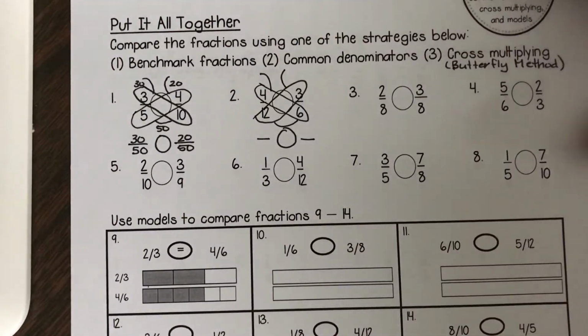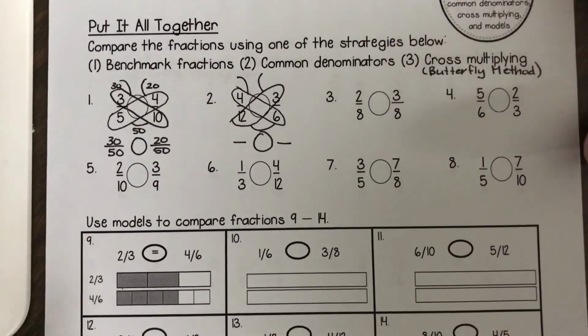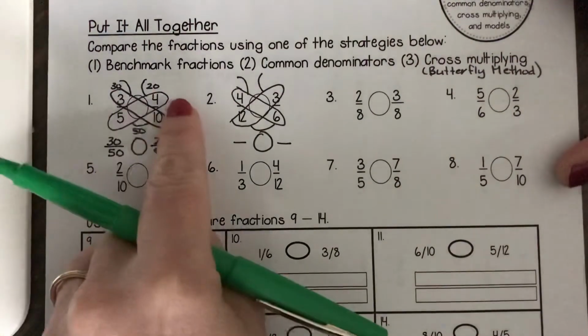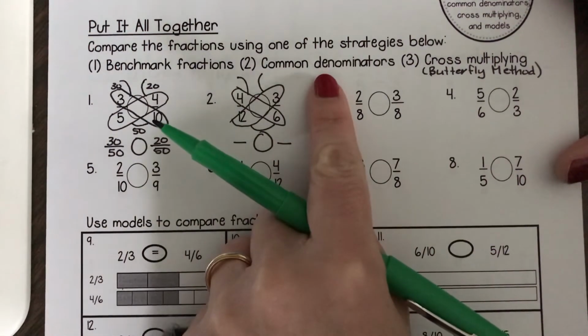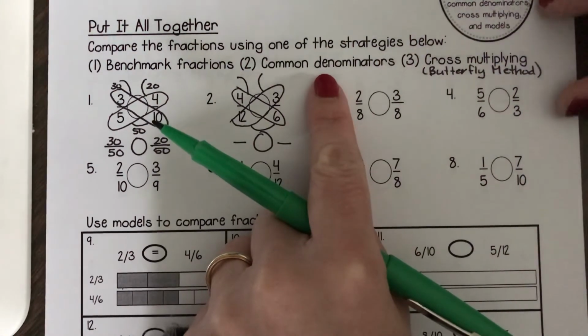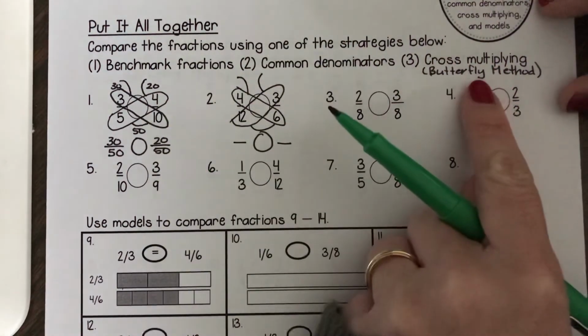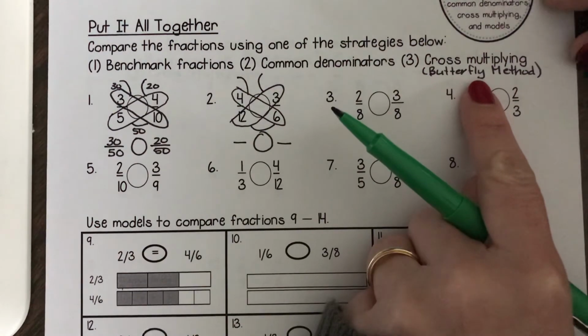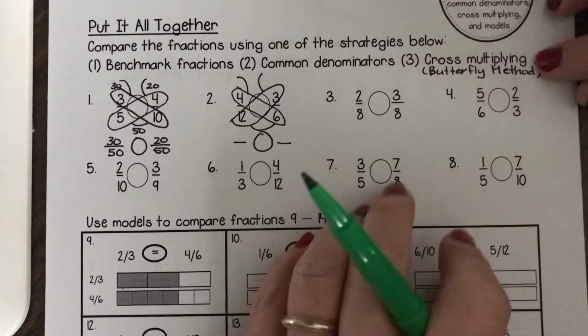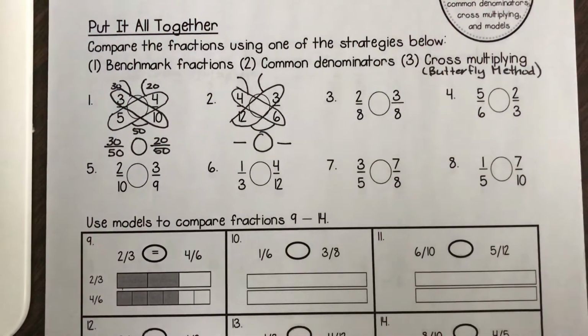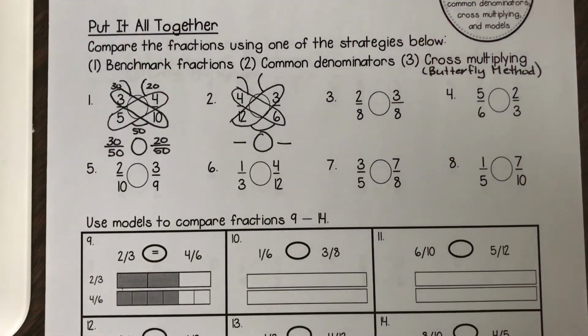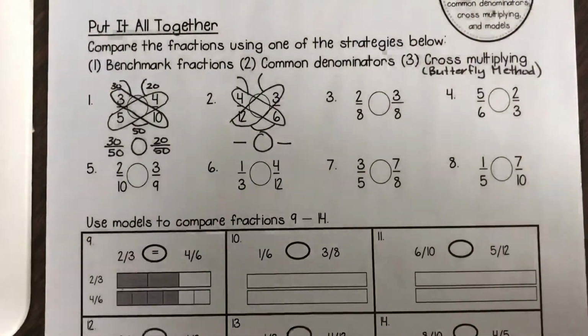All right, 3rd page. We're kind of putting it all together here. So we're still comparing, but now you have your choice. If you want to use benchmark fractions, you can. If you want to use those common denominators, that's a lot like what we just did with the least common denominator, you may. Or you can now cross multiply, which is what you called the butterfly method in 3rd grade. But now in 4th grade, we call it cross multiplying. And when you think of cross multiplying, it's just because you're multiplying across the two numbers.